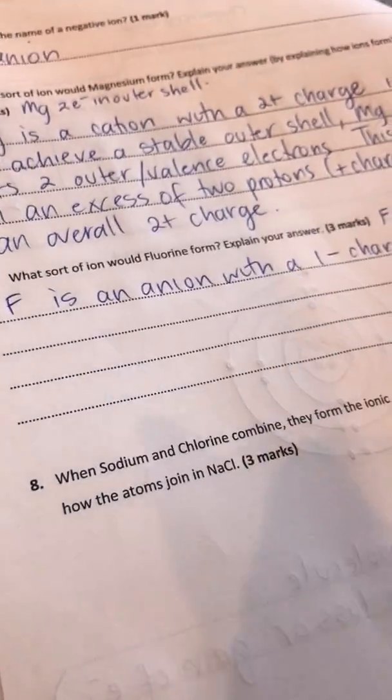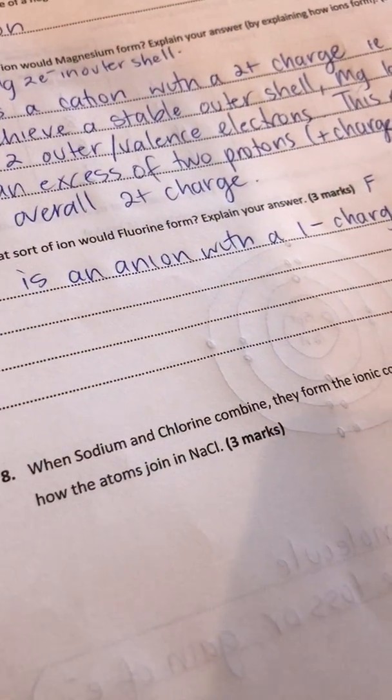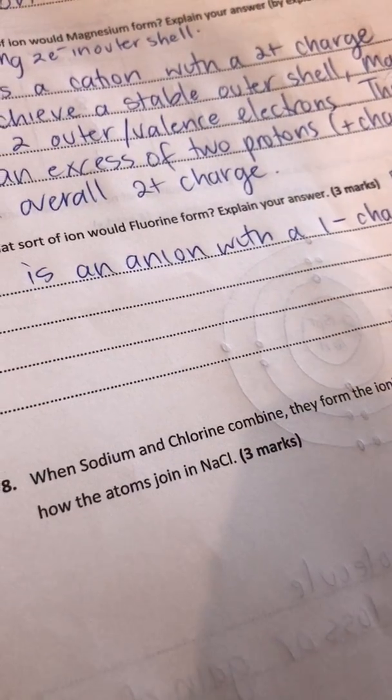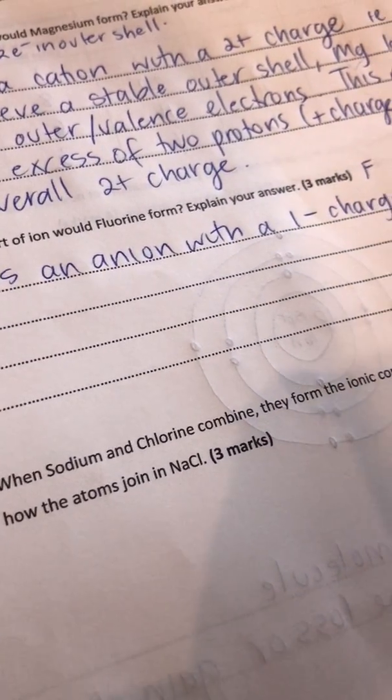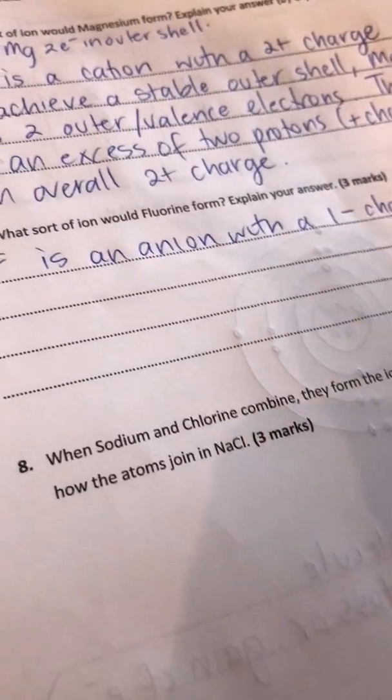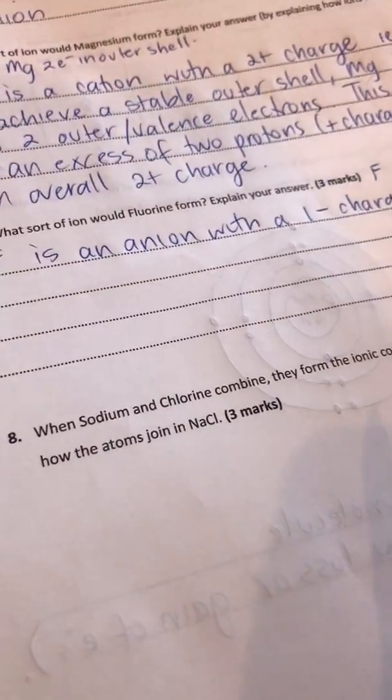Then you would explain the same thing. To achieve a stable outer shell, fluorine gains one extra electron. This results in an excess of 1 electron, which is negatively charged, therefore an overall 1- charge. That's what you'll write in this next bit, which I'll do later.